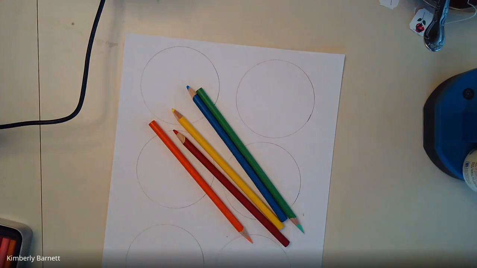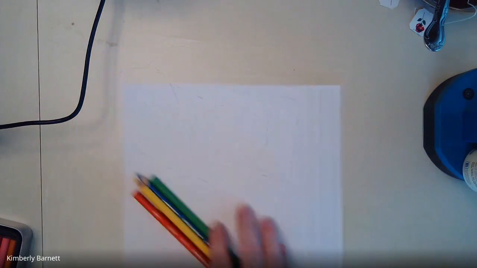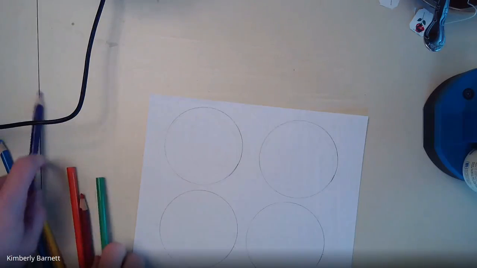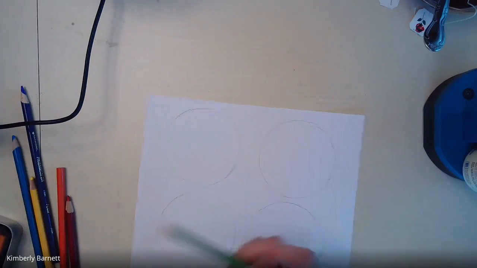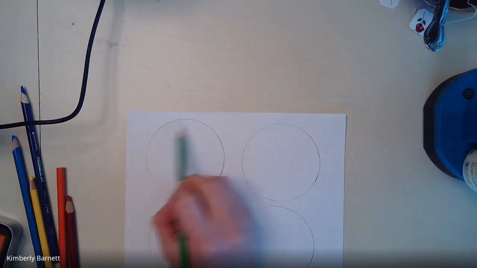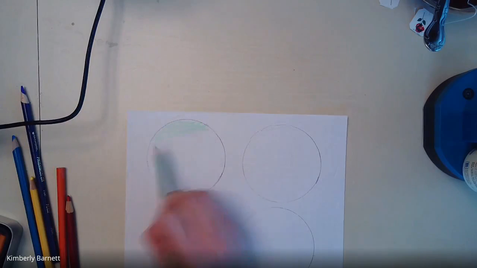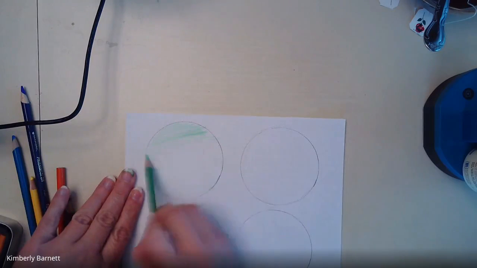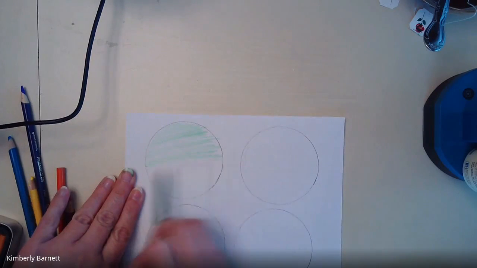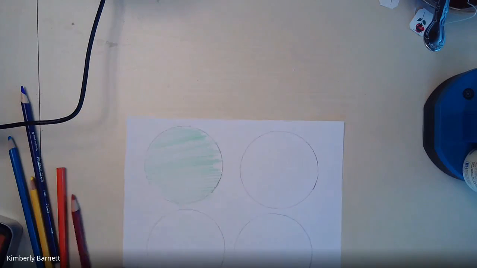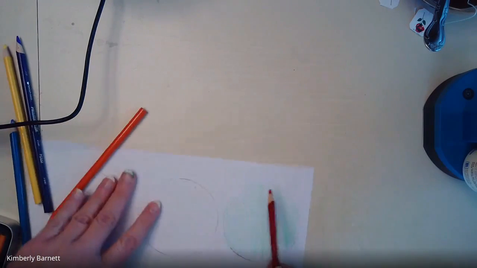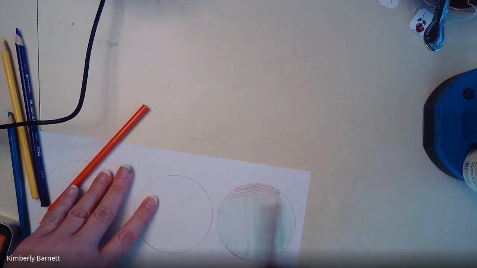So if I start out with my mixes, so if I start out red and green, for this, the green's a little bit lighter. So I'm going to start out with a layer of green. Going to lay over top of it a layer of red.